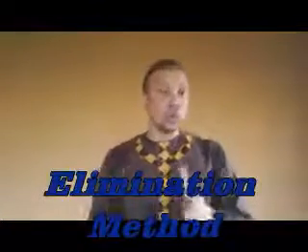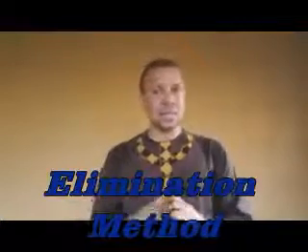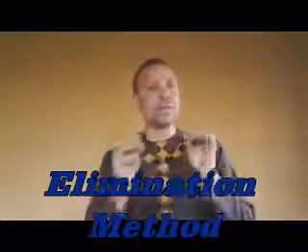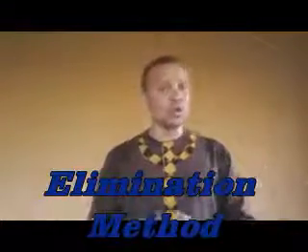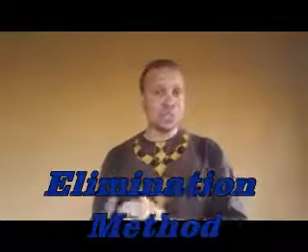Alternatively, you can choose to eliminate y. When y is eliminated, you now get the value of x. Use the value of x to replace x in the equation, then the only unknown will be y. You now get your y. Very interesting, isn't it? That is about the elimination method.